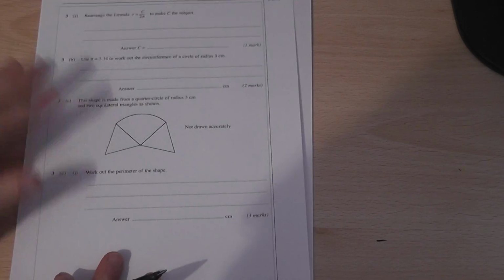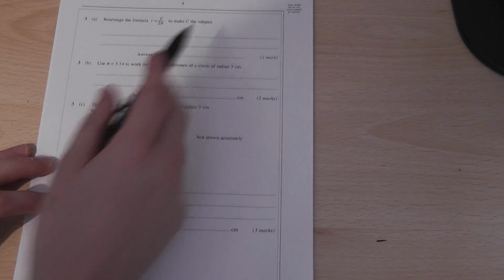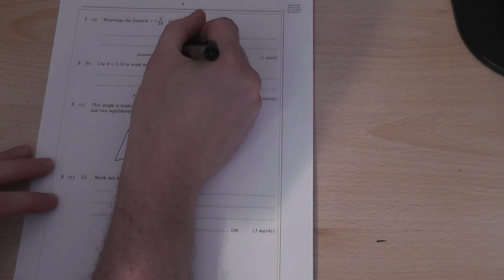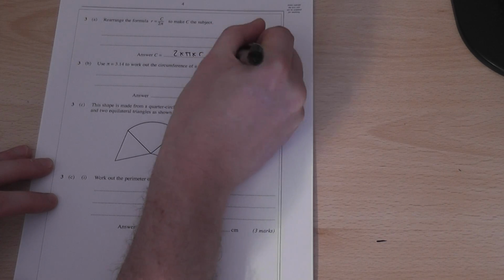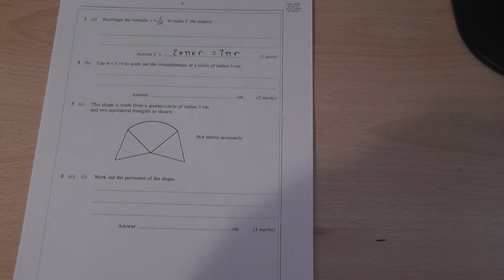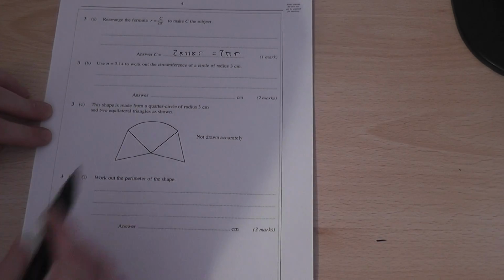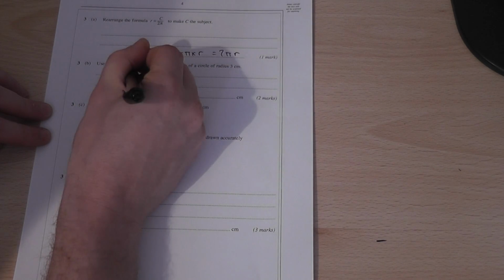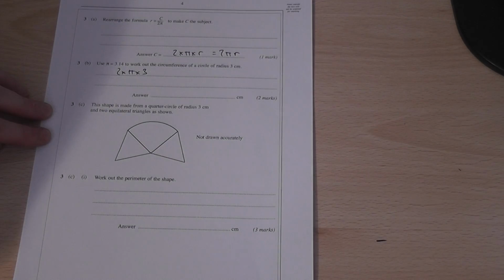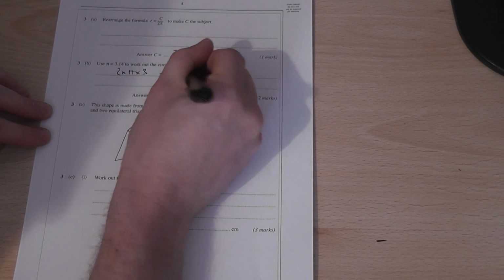Now, this question brings out some key formulae. First of all, makes you the subject. We all know that the circumference is 2 times pi times r, or 2 pi r. That's a well-known formula. However, suppose pi is 3.14 and r equals 3, and we want to find the circumference. So we have to work out what 2 times pi times 3 is. Well, 2 times 3 is 6, so what's 6 times pi?